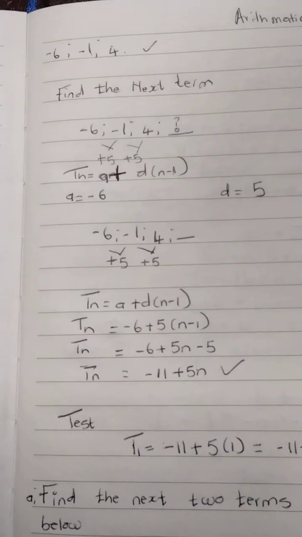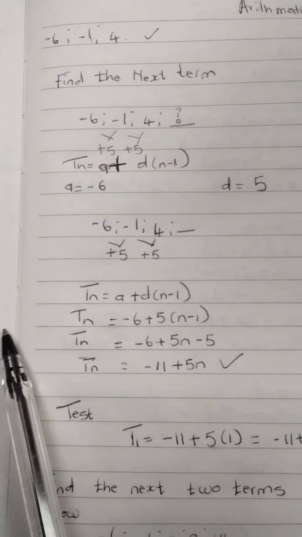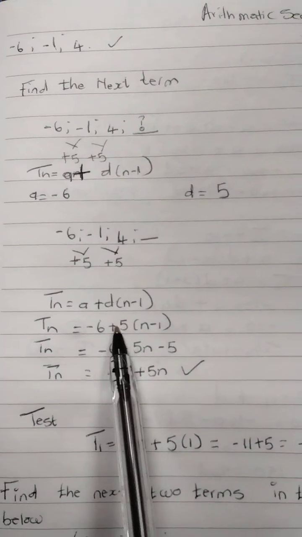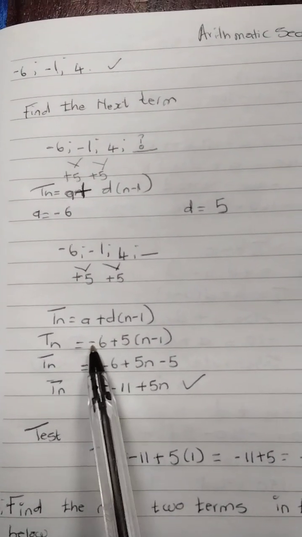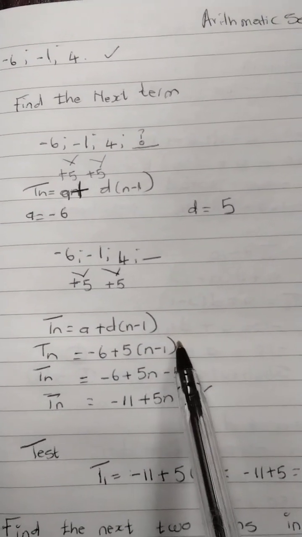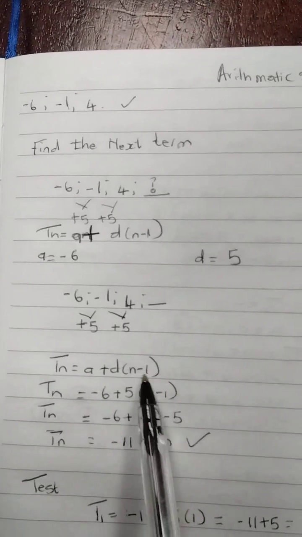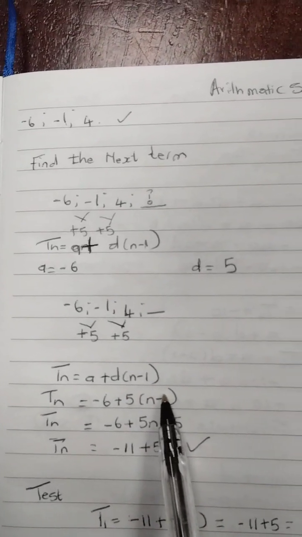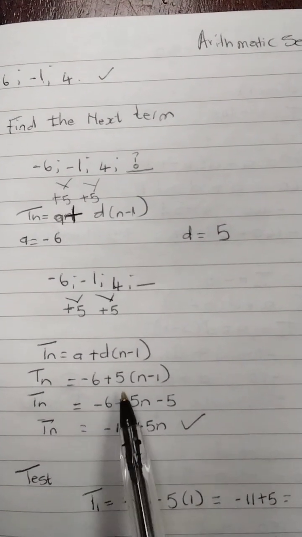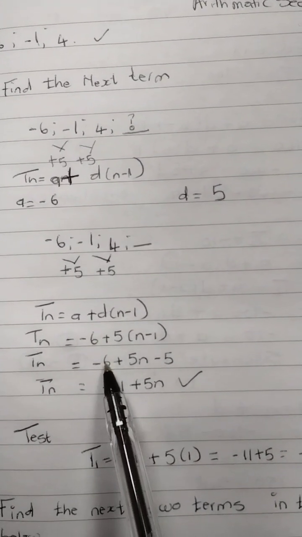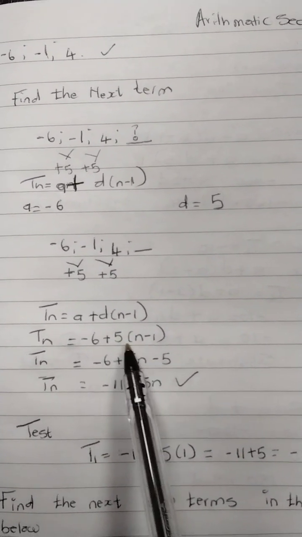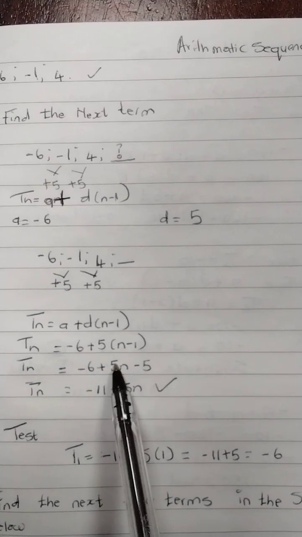So our D, which is the positive 5, we insert it, okay? So since we have the -6 plus 5 into N minus 1, we can leave it right here, right? We have to expand this part over here so that we can put our formula in a very nice and decent way, okay? So what we do is we put the -6 down again right here and take this 5, multiply it by N, a positive 5, which is going to be plus 5N.